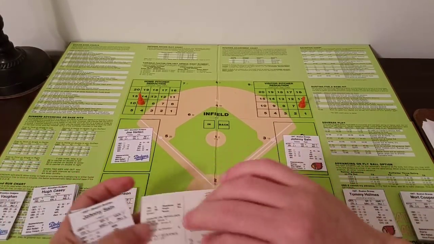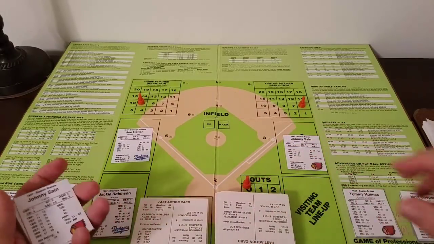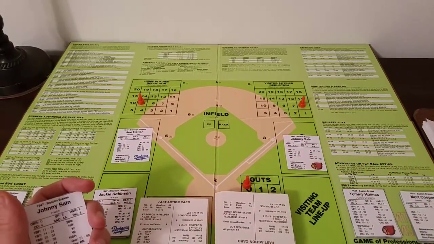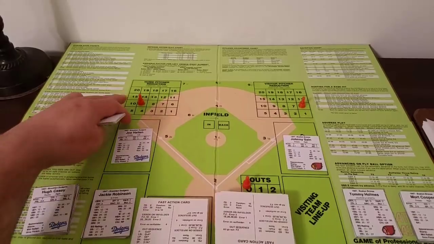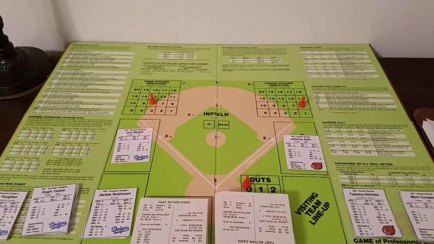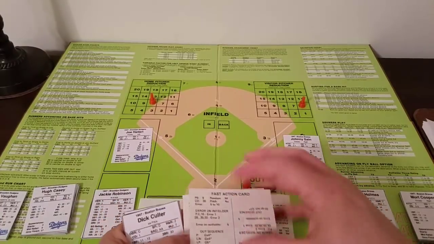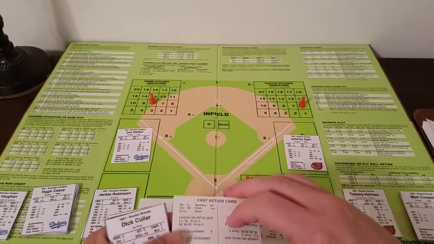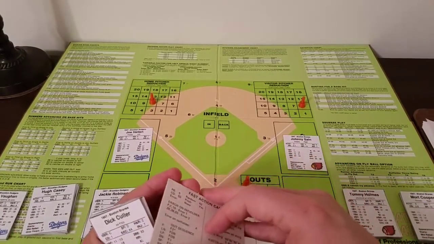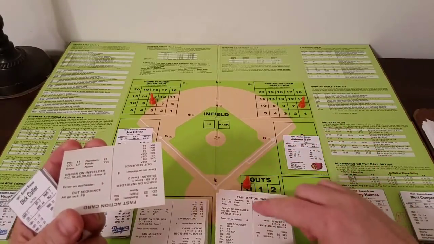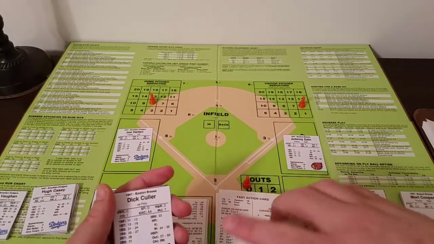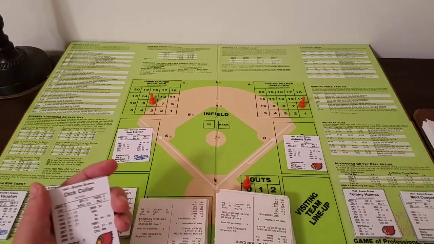2, so we're under Hatton. 16, Johnny Sain's got a base hit off the pitcher card. Base hit. Gonna knock him down to an 8. So Johnny Sain's aboard with a 1-out hit. Here's Dick Culler. 7 is under Hatton. 78, that's in the out range. Culler's a right normal. It's a fly to right, 2 down.